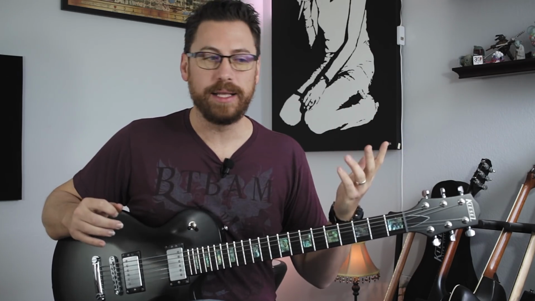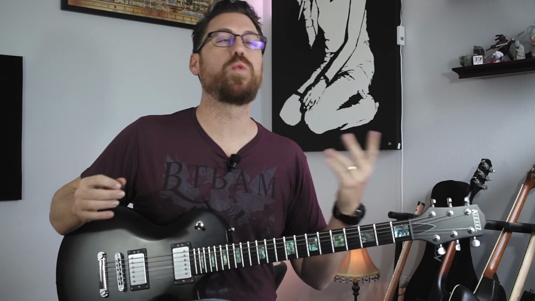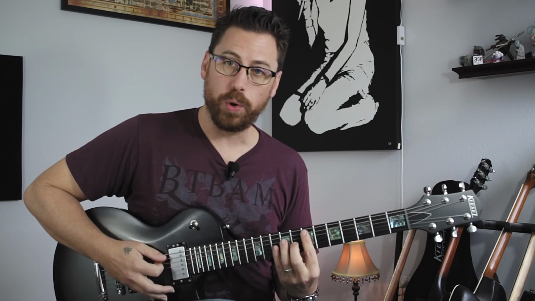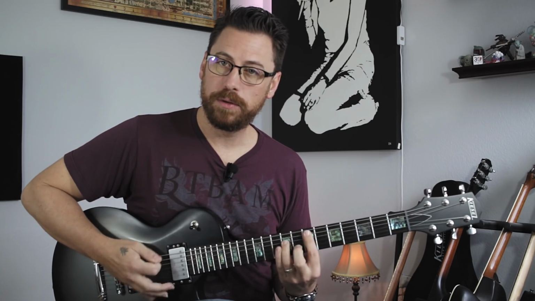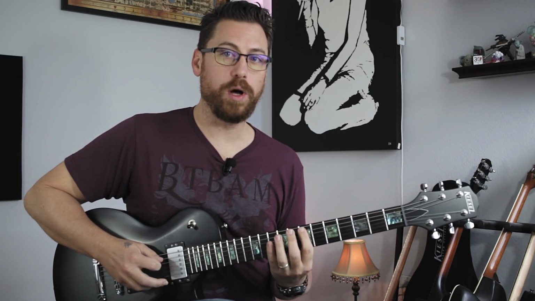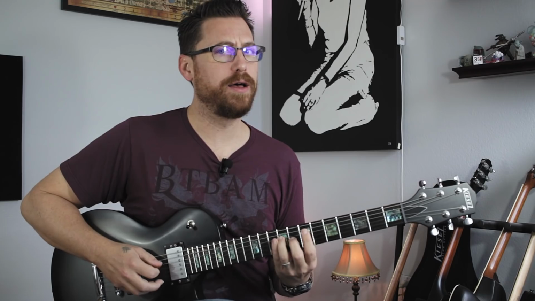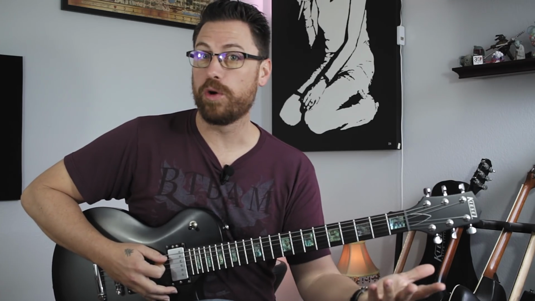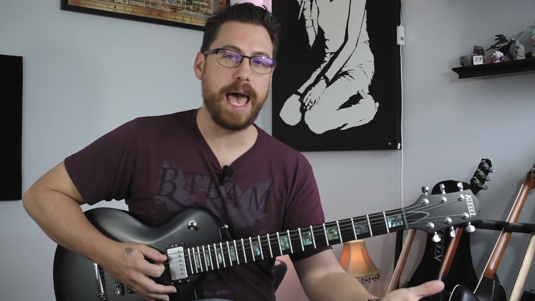So right off the bat, let's get the old tired cliche: you can play thirds. So what does that mean? Rather than power chords, which is the interval of a fifth, that note is five notes away: 1, 2, 3, 4, 5. That's why they're called fifths. When you look in the tabs and you see G5, A5, it's telling you to play a G and a fifth.